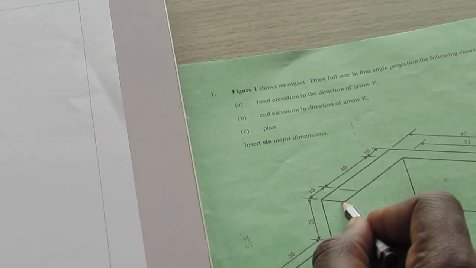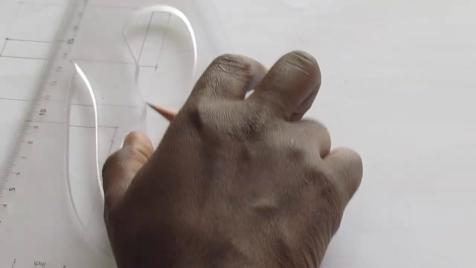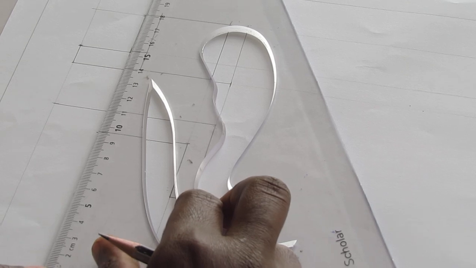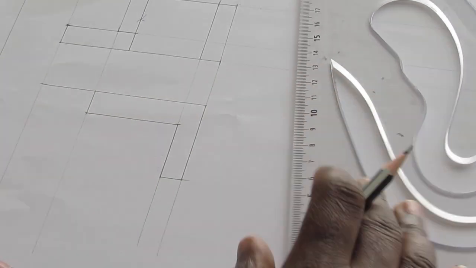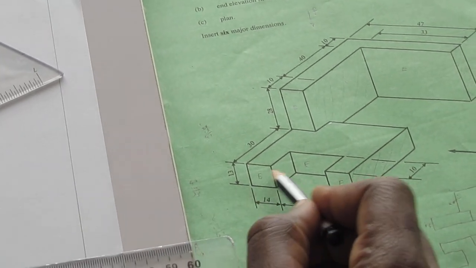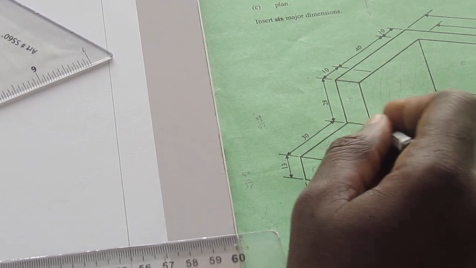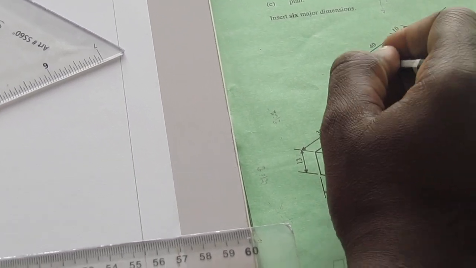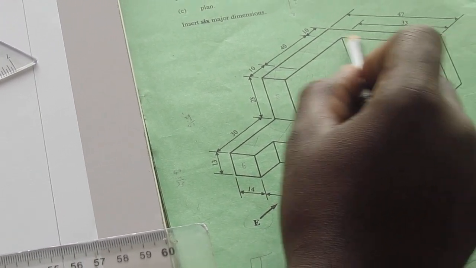Then after that also we have got this line here that is straight. So we will draw it. It's a straight line. Don't forget that we are drawing the plan. So that is it from there. Then now this line is visible. Then now we want to measure from this side also. We want to draw whatever we are seeing here, because this is what we see when we see the plan. That is what we see. So we are done with this L.